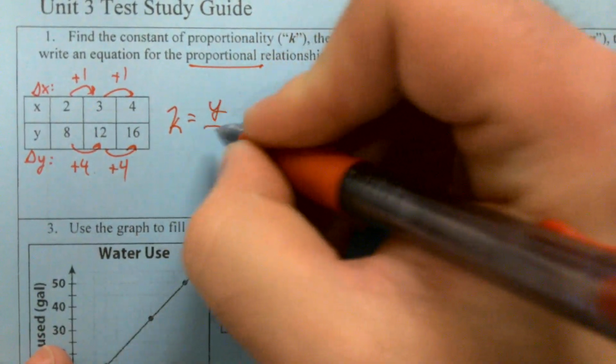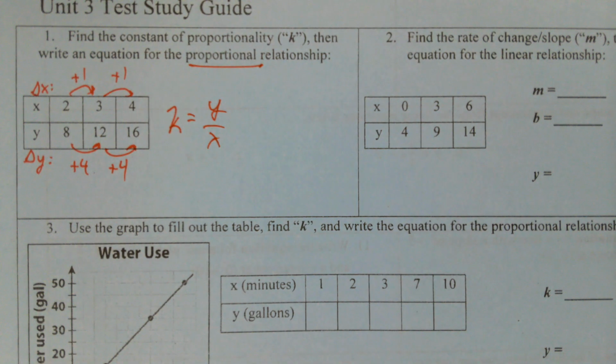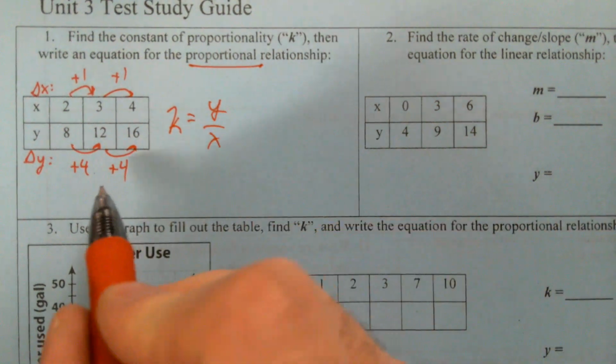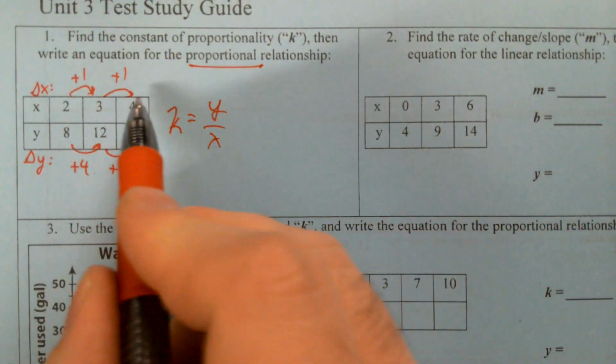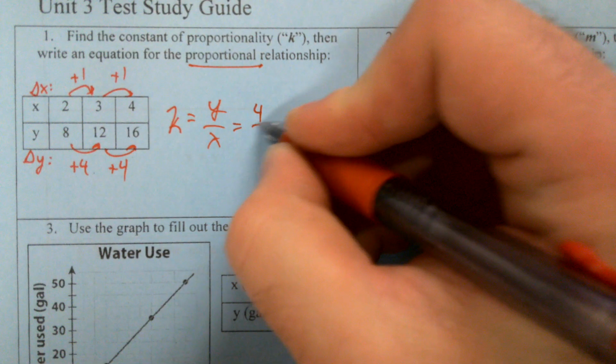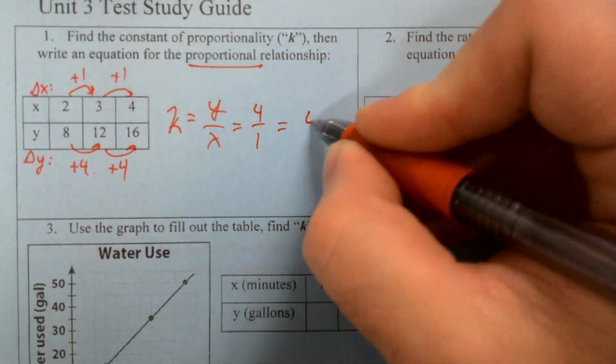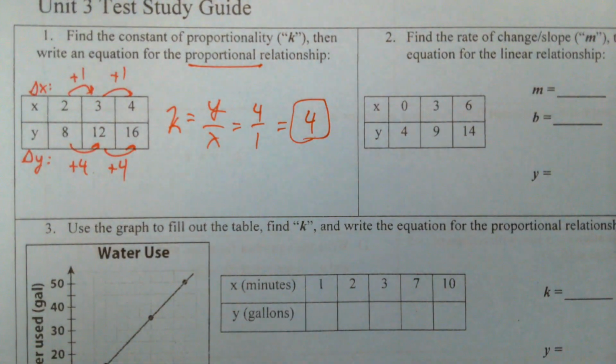K is equal to y over x. Remember the phrase, why aren't you over your x? Just to prevent yourself from accidentally putting x over y. Our y that we found was 4. Our x that we found was 1. 4 over 1 simplifies to 4. That's all we have to do to find our constant of proportionality.